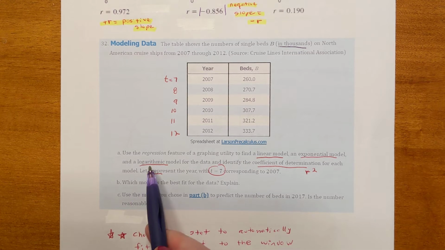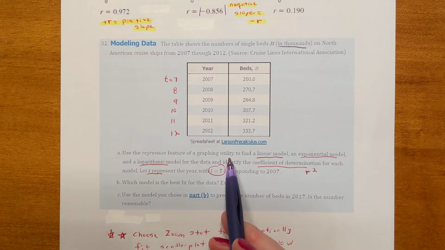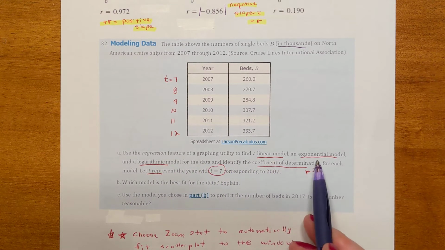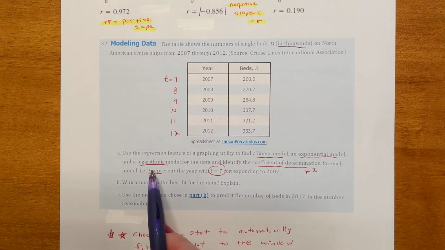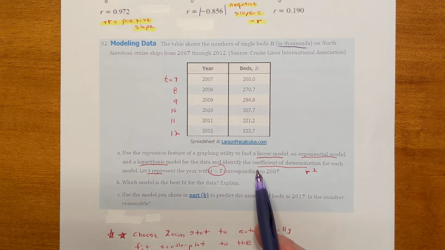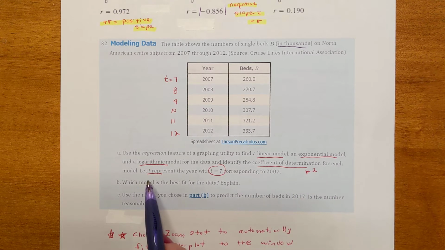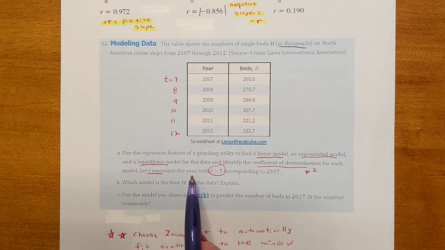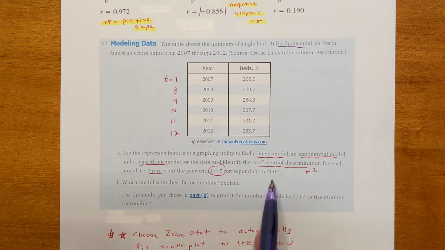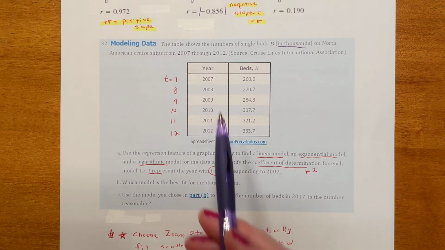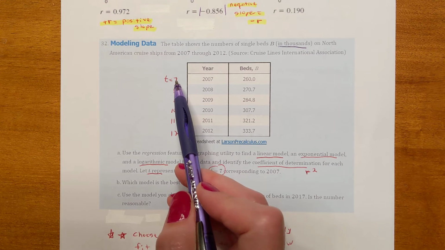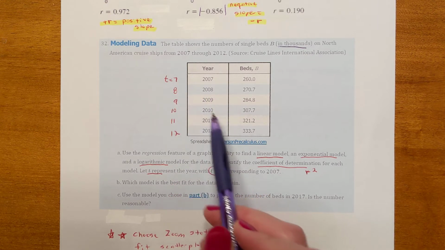It says use the regression feature on the calculator to find a linear model, an exponential model, a logarithmic model, and identify the coefficient of determination for each model. Let T represent the year and T equal to 7 correspond to 2007. So 2007 is going to be 7, and then 8, 9, 10.